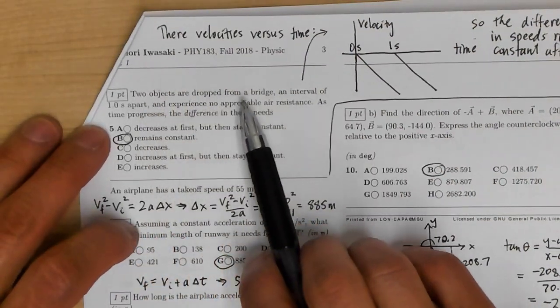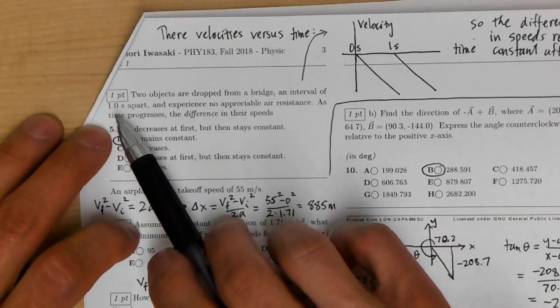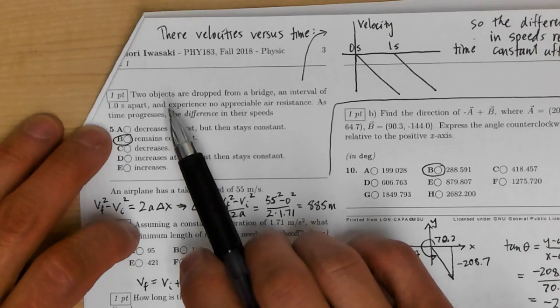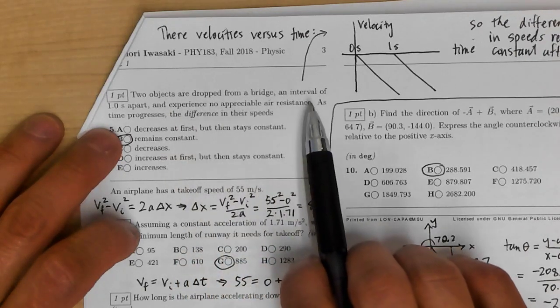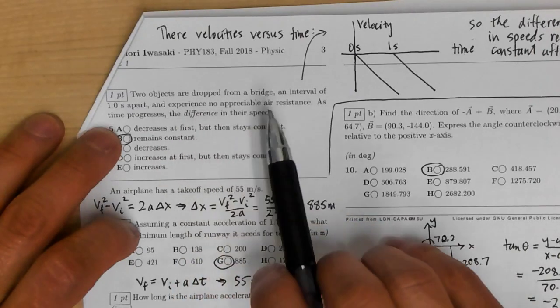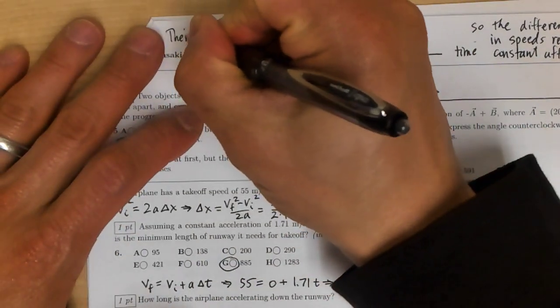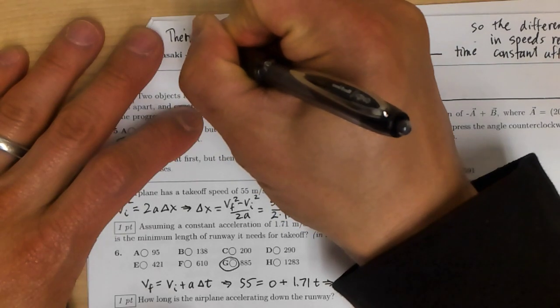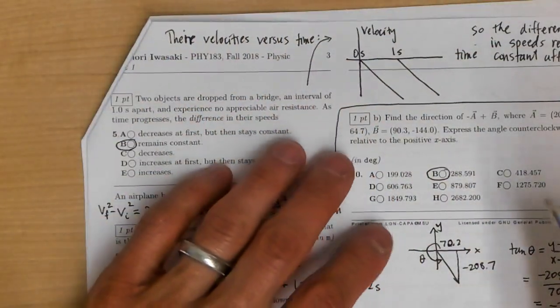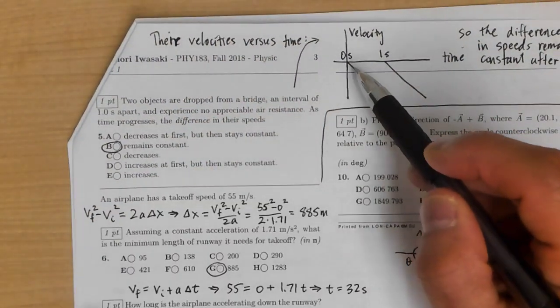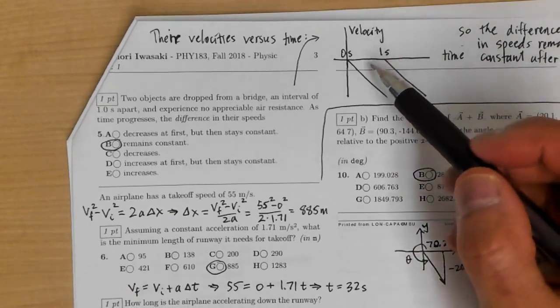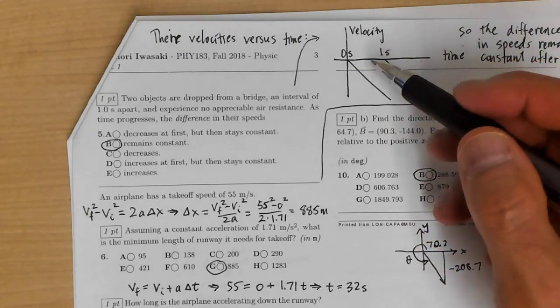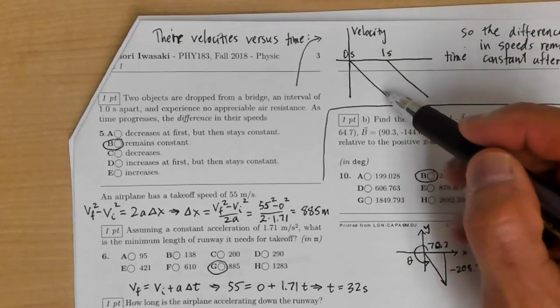Two objects are dropped from a bridge at an interval of 1.0 seconds apart and experience no appreciable air resistance. As time progresses, what happens to the difference in their speeds? These are plots of their velocities versus time. You have just a straight line like this, because the y-component of velocity is negative.